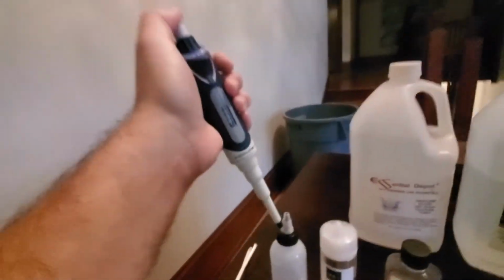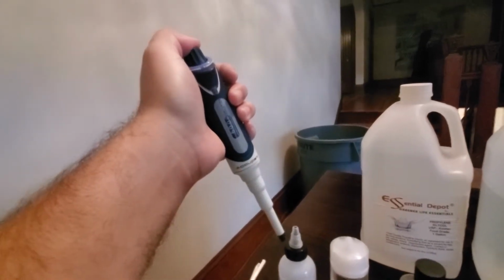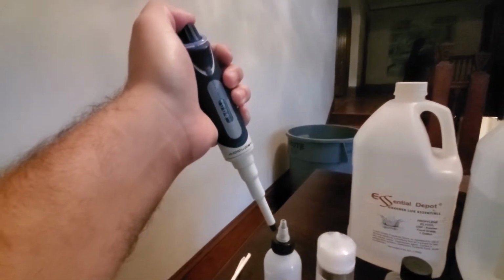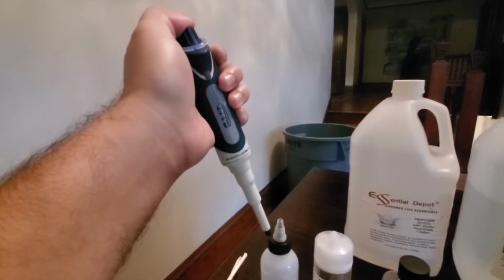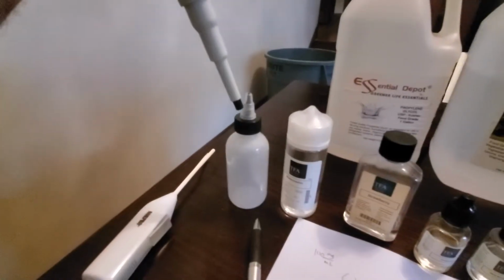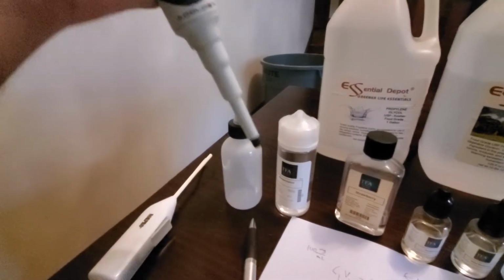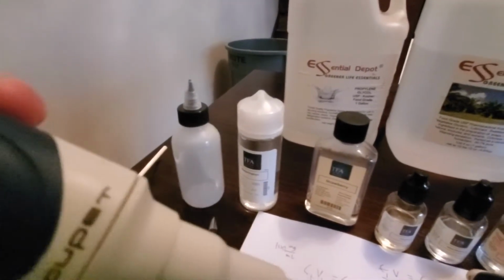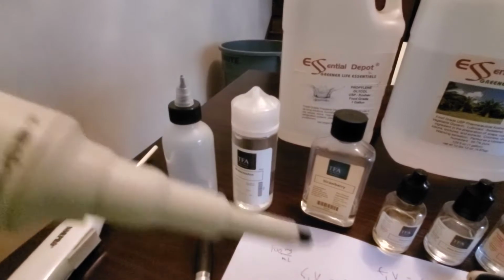Then I'll press this to the first stop, wait a little bit, and then press it all the way to the second stop to try to get all the solution out of that tip. So that'll give me a very precise way to transfer small volumes.